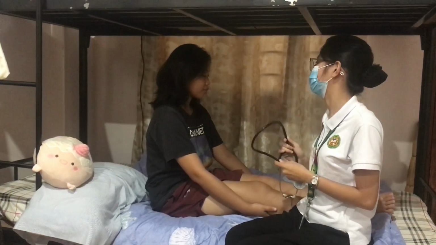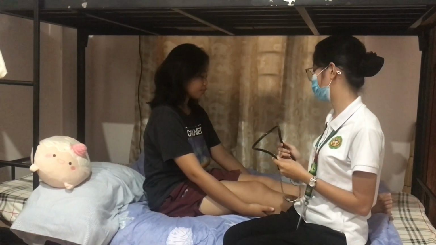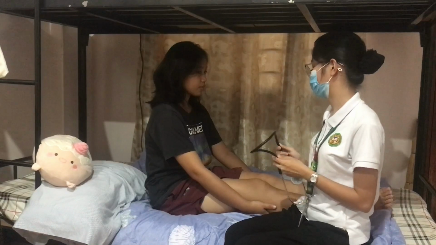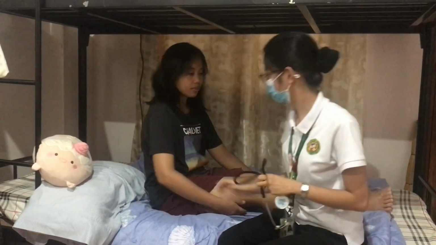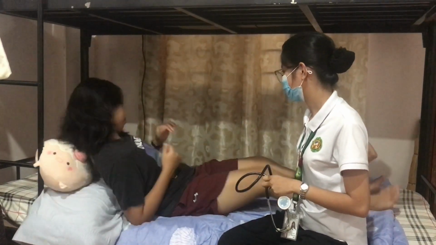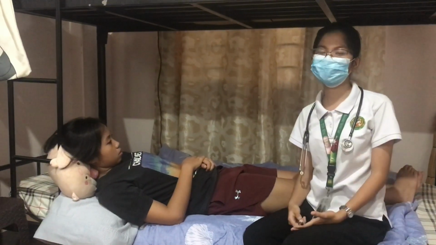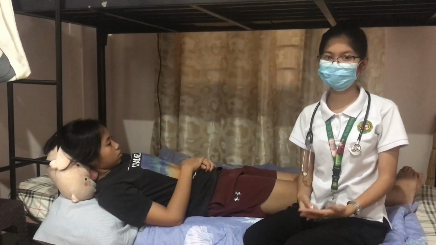Next naman po is to inspect your jugular veins, pero naka semi-fowler's position po tayo. So next is to inspect the jugular vein for distension.